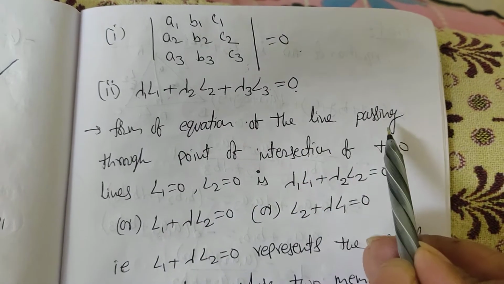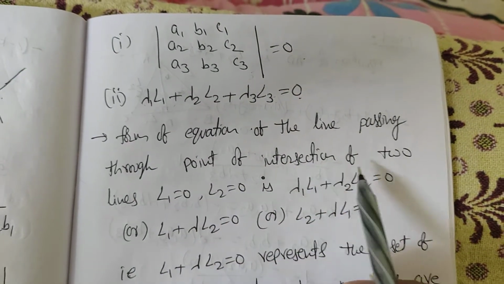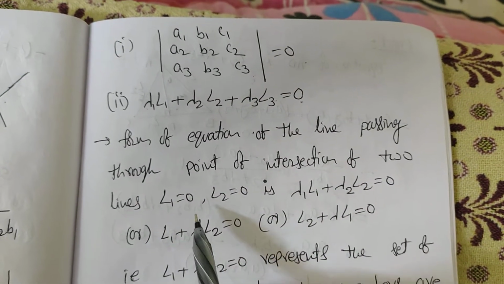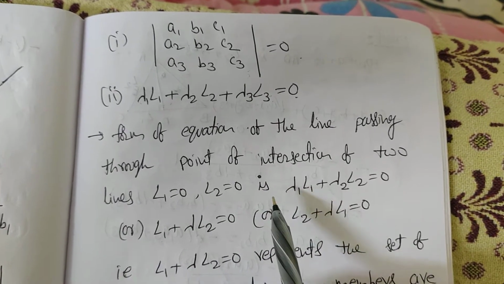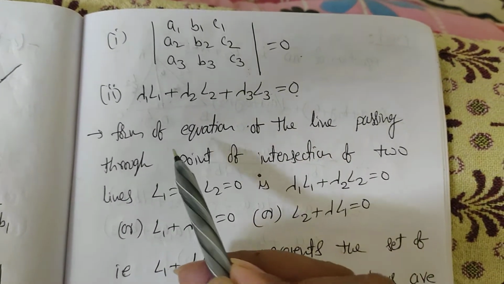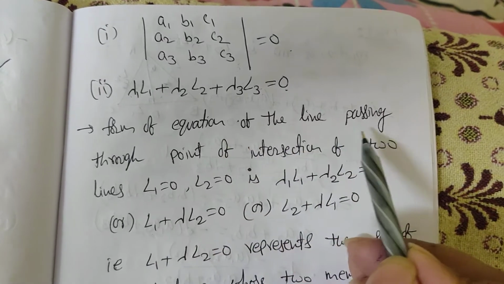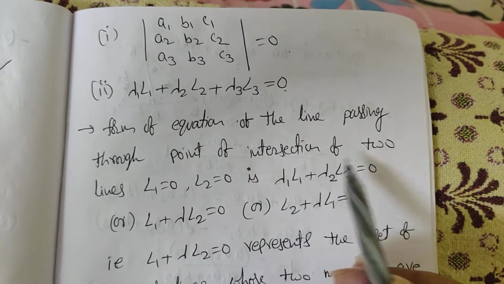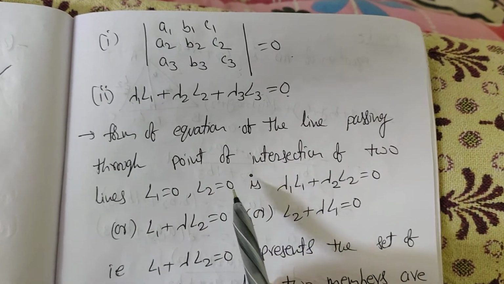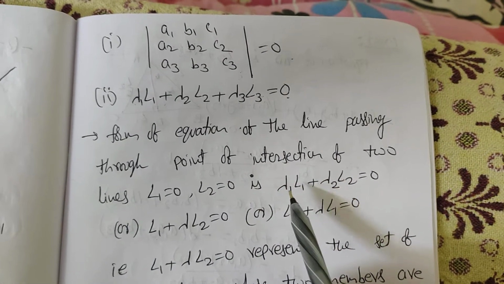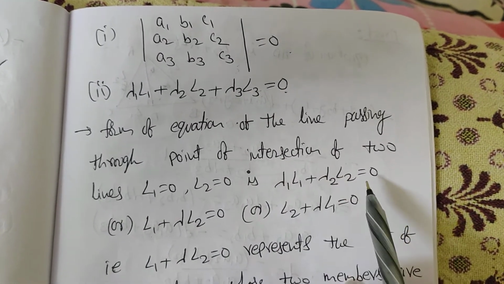Form the equation of the line passing through the point of intersection of two lines L1 is equal to 0, L2 is equal to 0. It is lambda 1 L1 plus lambda 2 L2 is equal to 0.